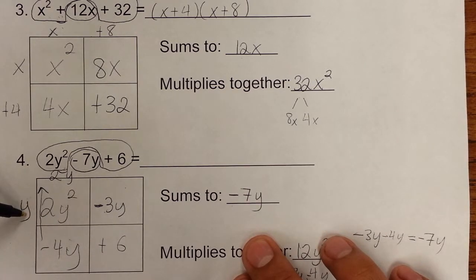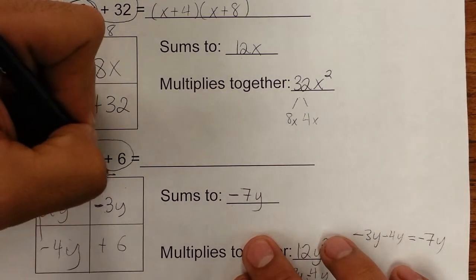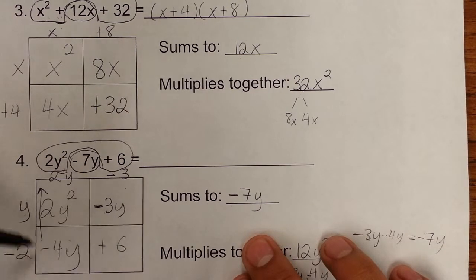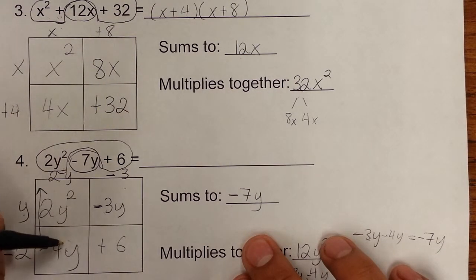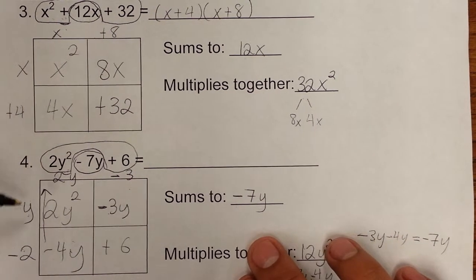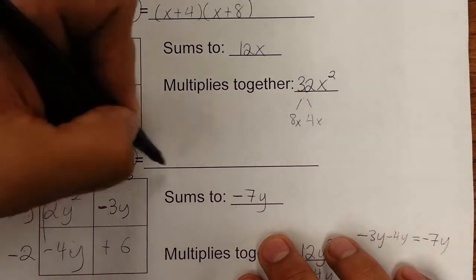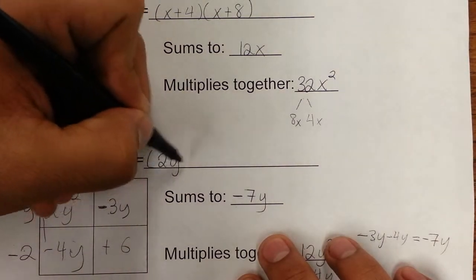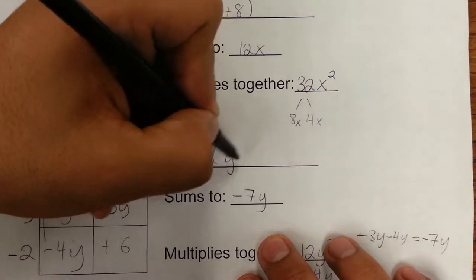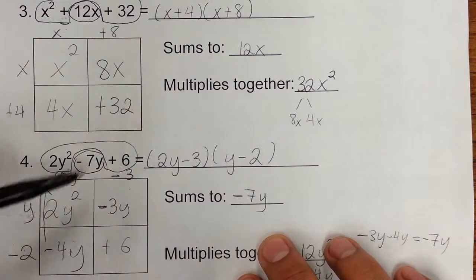So what times y would give me negative 3y? That's negative 3. And what times 2y would give me negative 4y? In this case, that would be a negative 2. A negative 2 times a positive 2 gives me that negative 4, and then we've got the y. And then if you notice, negative 2 times negative 3 is the positive 6. So now we've factored this trinomial. So we've got 2y minus 3 as one factor, and then we've got y minus 2 as another factor.